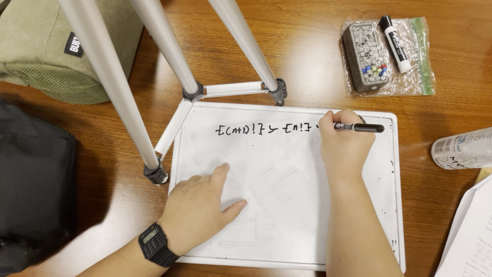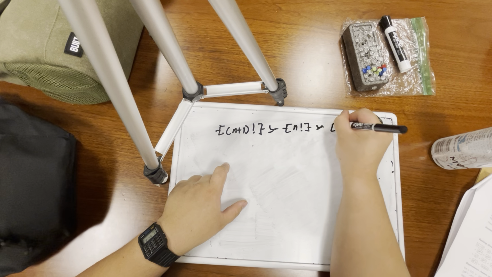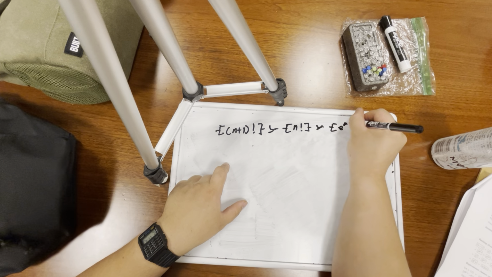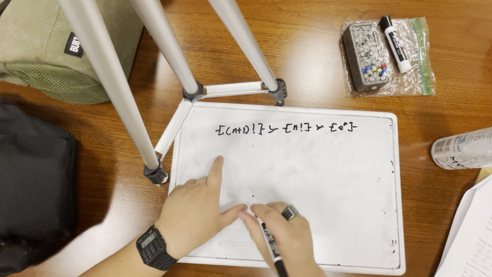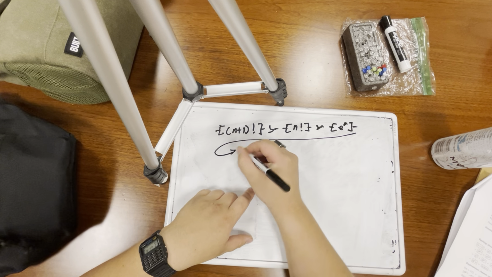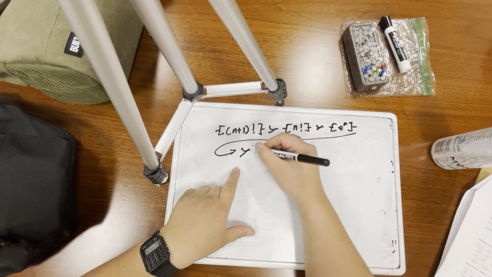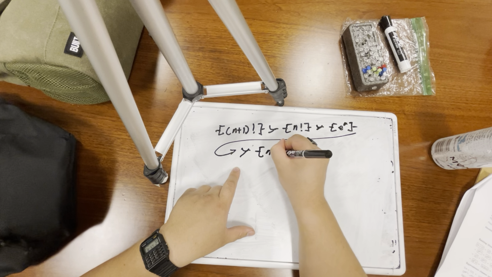Then there's the n of it all. There's the n times 2 to the n.